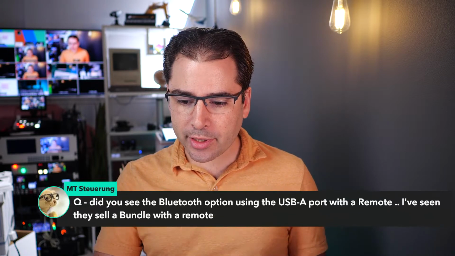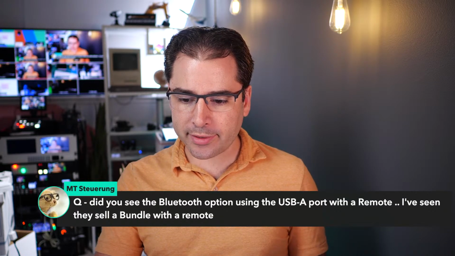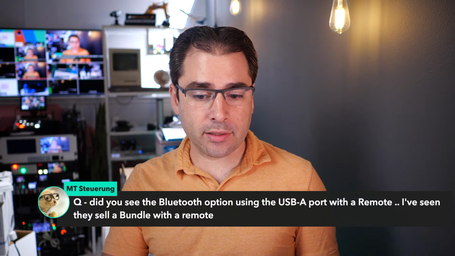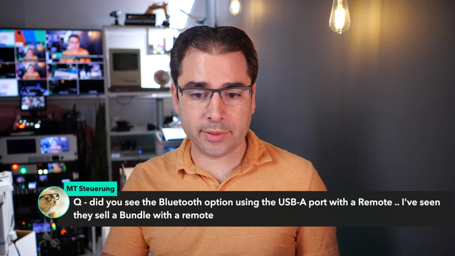Did I see the Bluetooth option using the USB-A port with the remote? I've seen they sell a bundle with the remote. I did not see that. No. I've got some homework to do once this thing shows up.